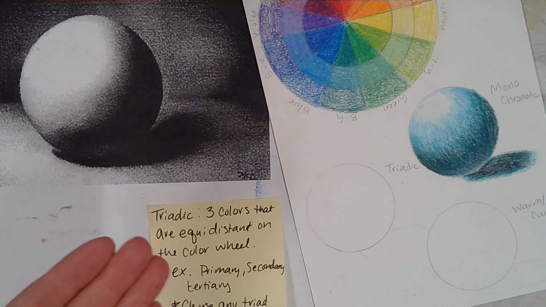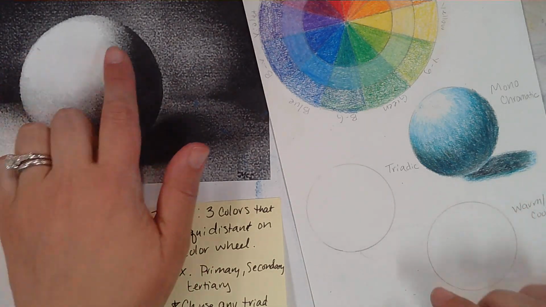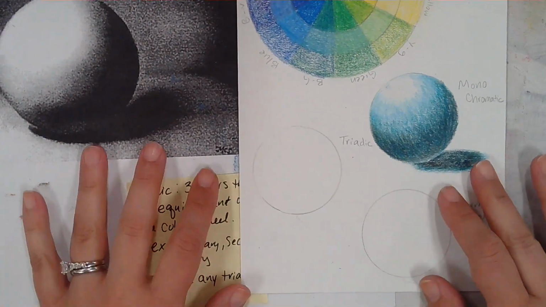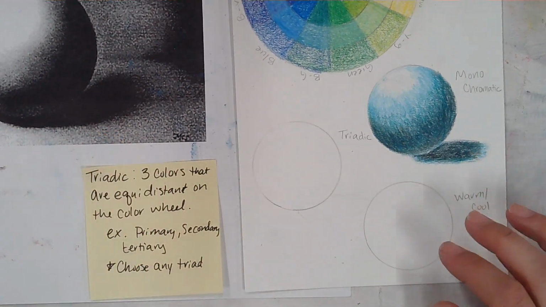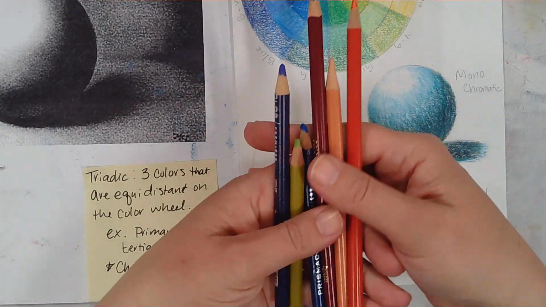So whatever triad you choose, you need to use the warm colors in this area and the cool colors in this area. So for mine, like I said, I'm using red-orange, yellow-green, and blue-violet, and I've collected this group of colors that I'm going to use to make my colors.